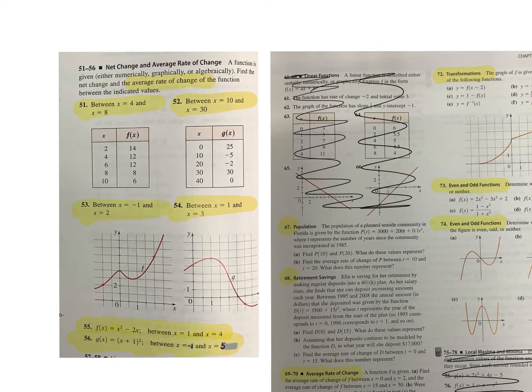All right, tomorrow your quiz is over sections 2.4 and 2.6. So 2.4 is our average rate of change. 2.6 was our odd, even, neither, algebraically, graphically, and talking about transformations of functions, okay?